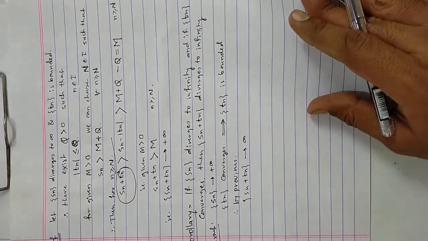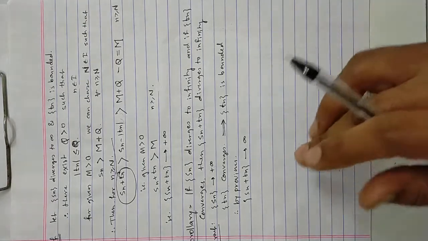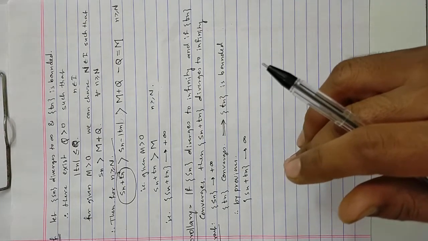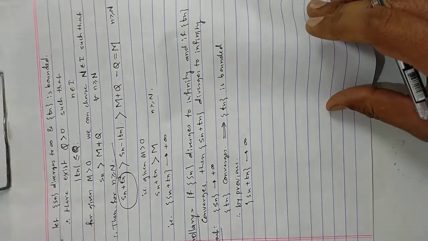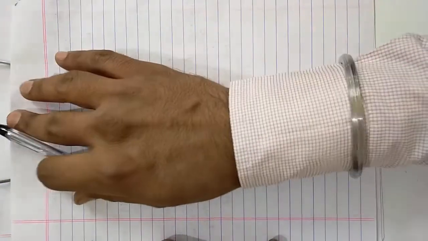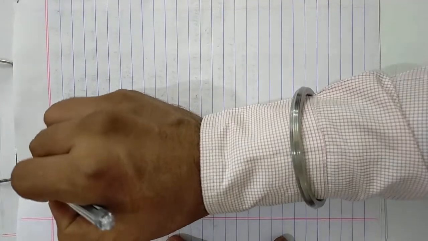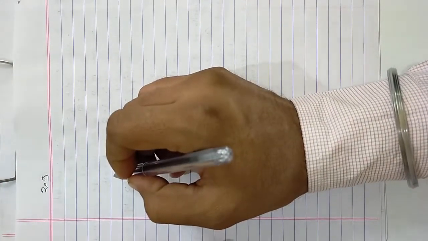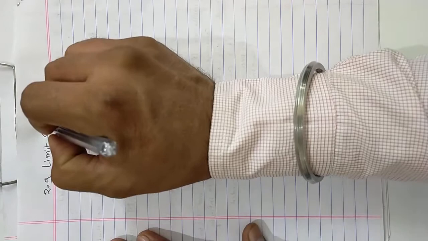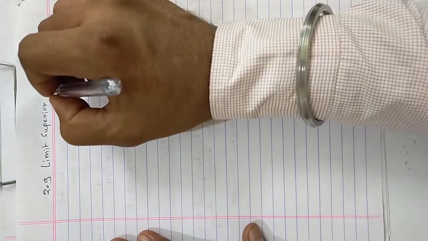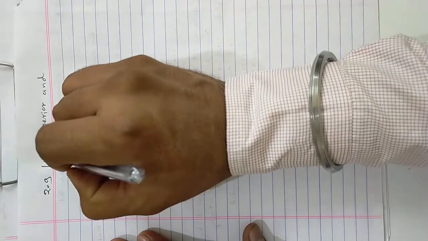So let us move to the next section. We have completed section 2.8, which is operations on divergent sequences. And now we move to our next section, which is section 2.9. It is limit superior and limit inferior.